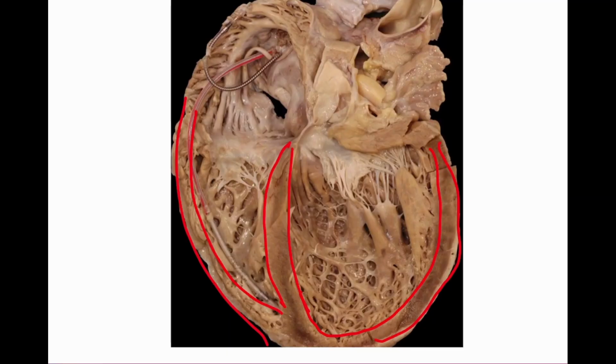Anyone know what those wires are? Not a pacemaker. What's the other one? Defibrillator. These are shock coils. These little, the silver things on the end. Those are the shock coils. So remember, if you're doing external defibrillators, you have one pad and one pad on the chest. Now, they have it built into the heart. So they have one signal up here, another signal down there, and it sends the charge, and it zaps the heart to go back into a normal rhythm.